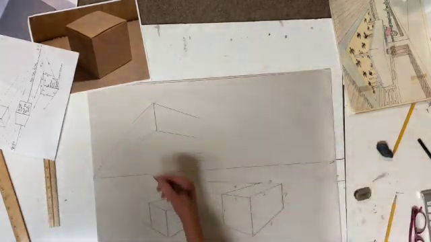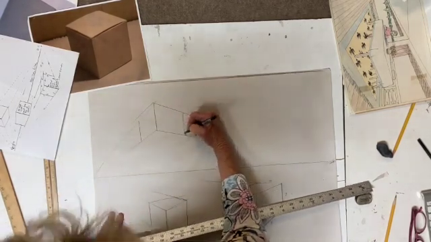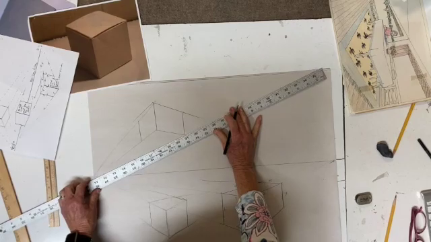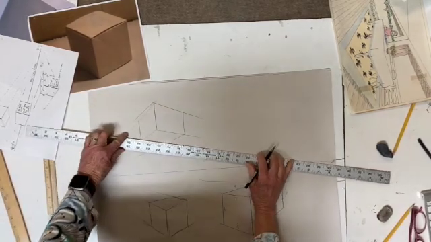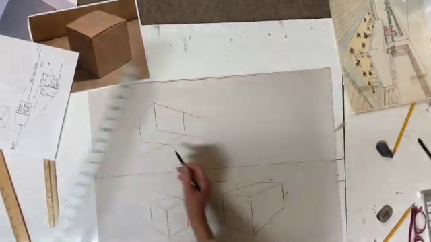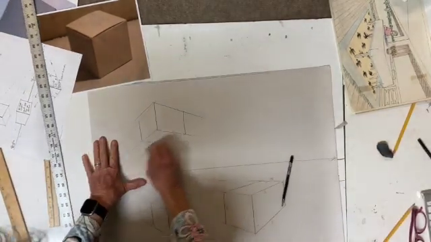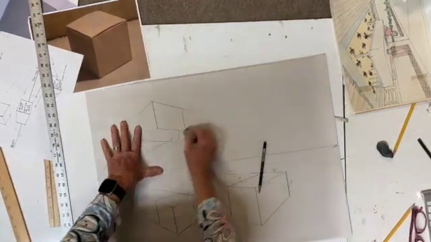So right vanishing point, chop it vertical wherever you want, and then crisscross. This one's going to the left vanishing point. This one's going to the right vanishing point, and they crisscross, and we'll get rid of all of the extraneous lines there.